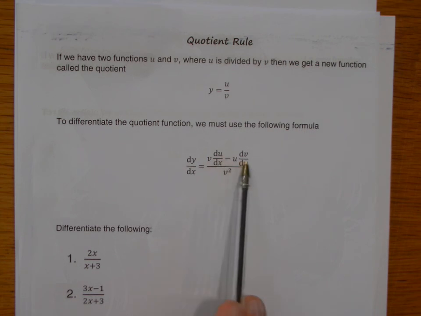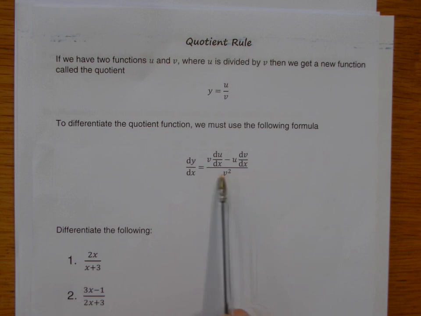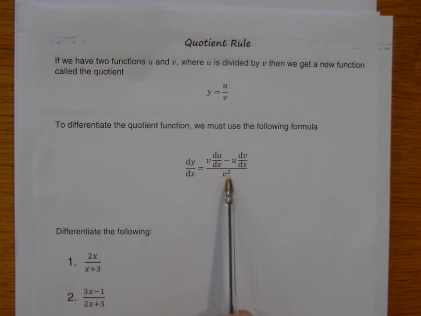So it's important you do it in that order, v du/dx minus u dv/dx, and then once you've worked that out, you divide the whole thing by v squared, okay. So we'll go through some examples now to show you the process you should take.